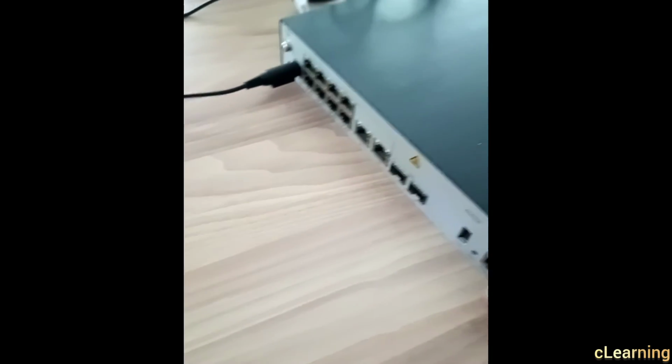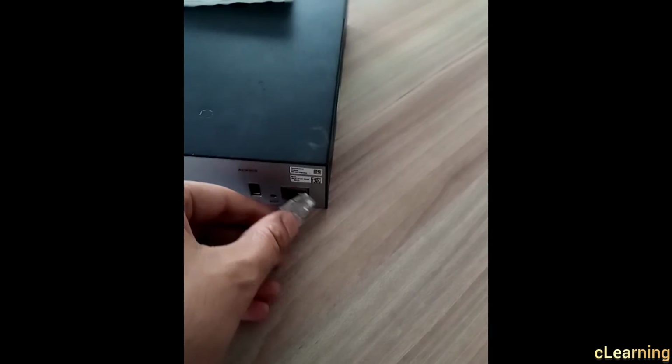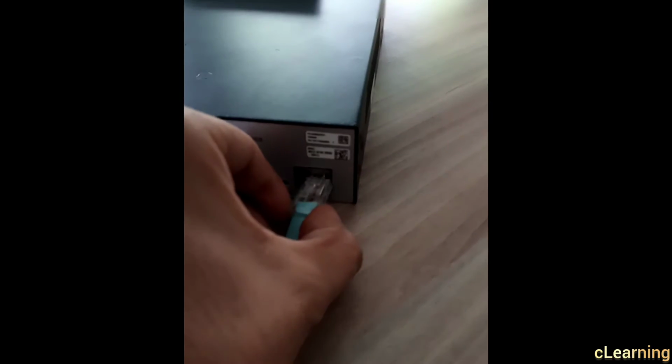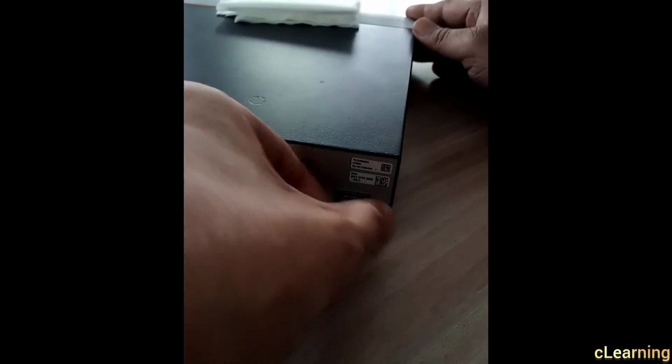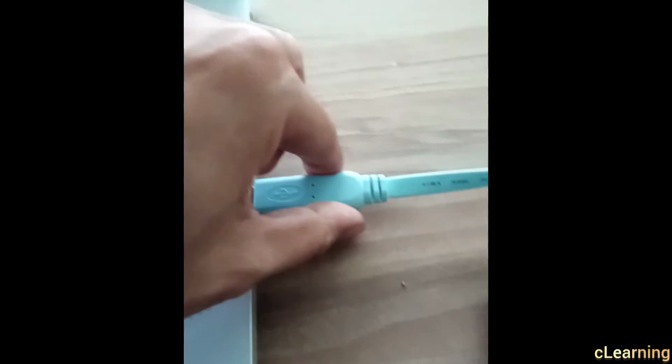So I have this controller. I just start this controller by this power, and now I will put the console cable. Here is a console port, so you can put the cable in the console, and then from this side you can enter this console cable in your PC and open the putty. So let's go toward the PC screen.